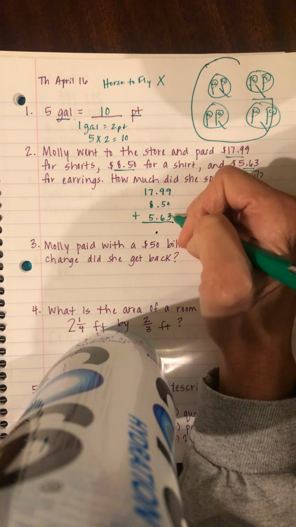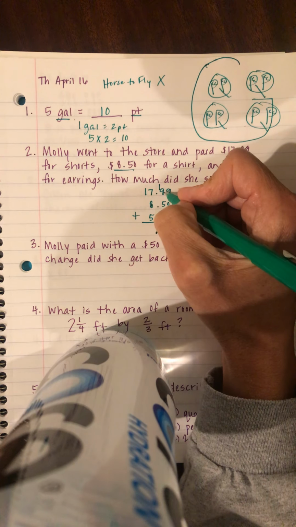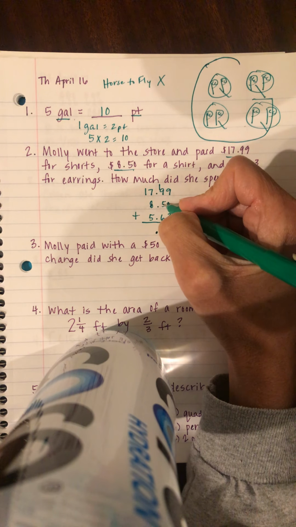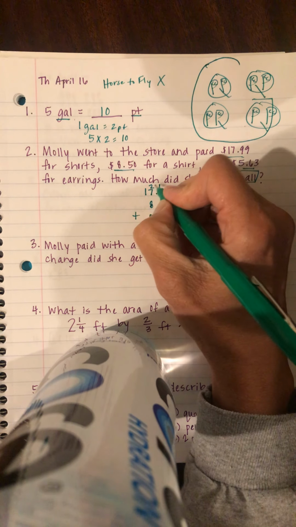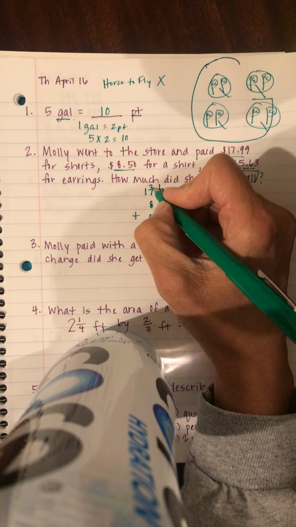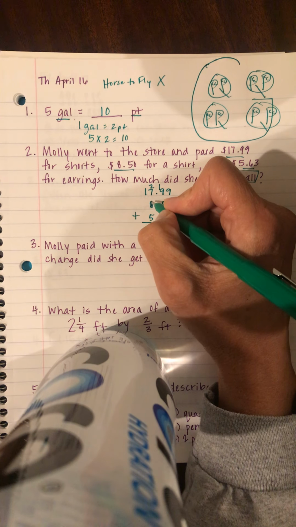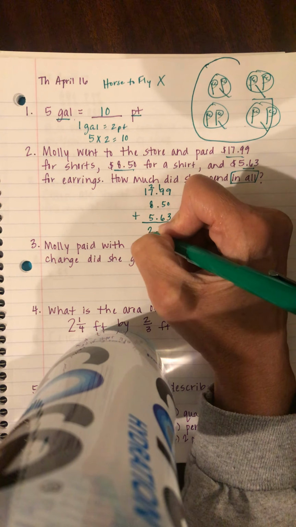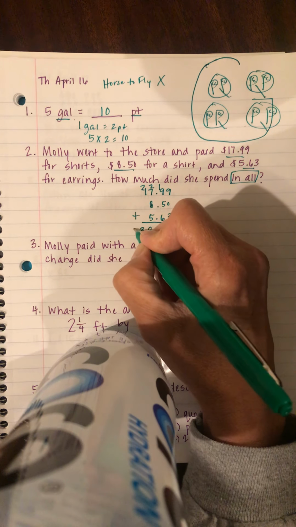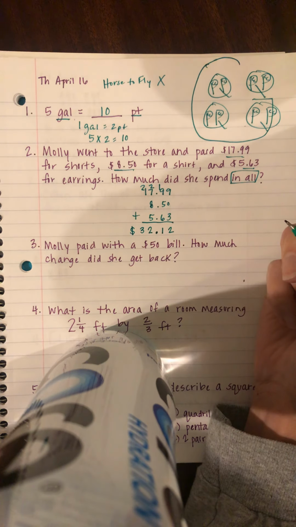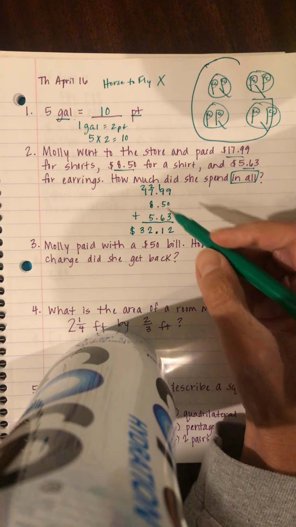I'm going to do 9 plus 3 is 12. Carry my 1. 1 plus 9 is 10. 10 plus 5 is 15. 15 plus 6 is 21. 2 plus 7 is 9. 9 plus 8 is 17. 17 plus 5 is 22, and 2 plus 1 is 3. So she spent $32.12. And then number 3 goes back to number 2.